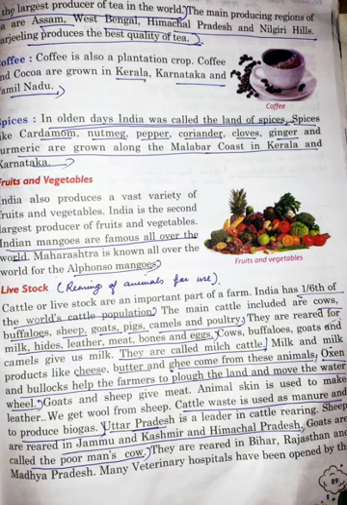Page 89. Now, fruits and vegetables. India also produces a variety of fruits and vegetables. India is the second largest producer of fruits and vegetables. And Indian mangoes are famous all over the world. Alphonso mangoes from Maharashtra are famous all over the world for their taste and aroma.